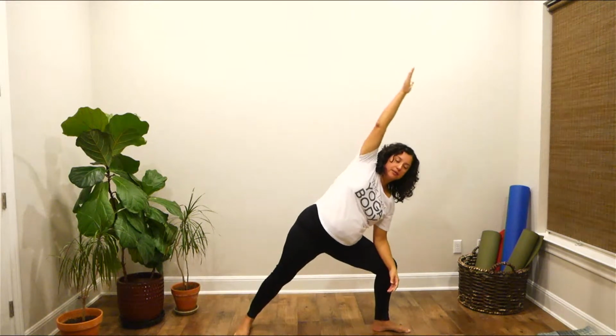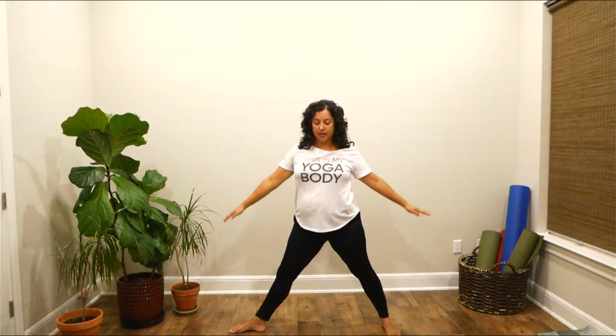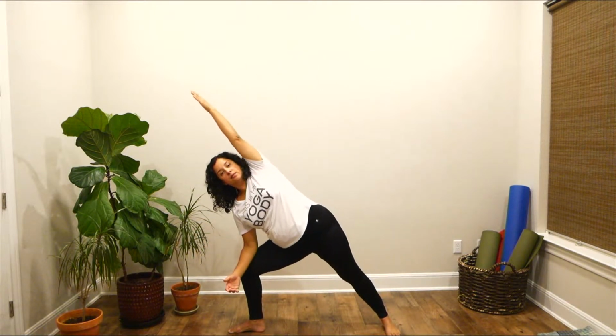Feet turn left. Inhale, exhale, inhale, exhale. Turn the feet, second side. Inhale, exhale, inhale, and exhale. Very good work. Turn your toes pointing forward, then step your feet together.